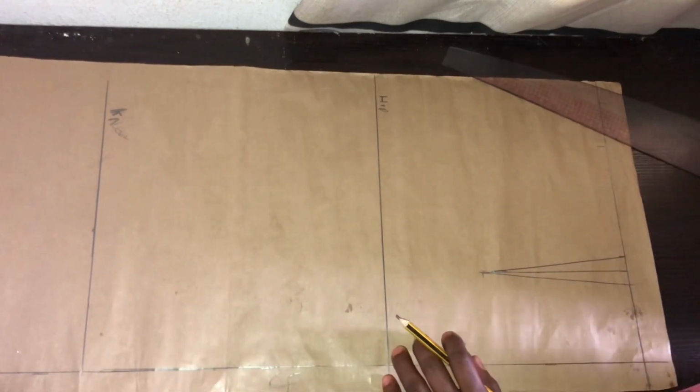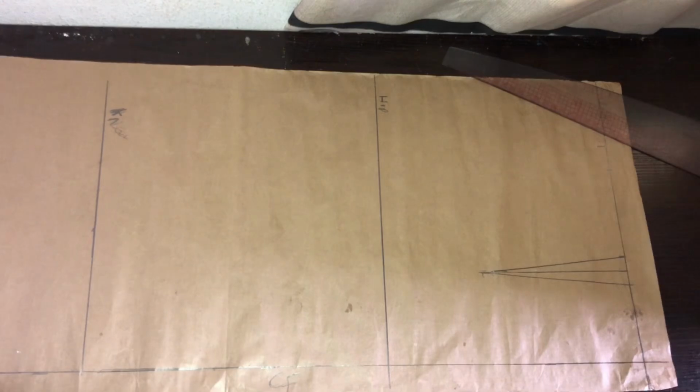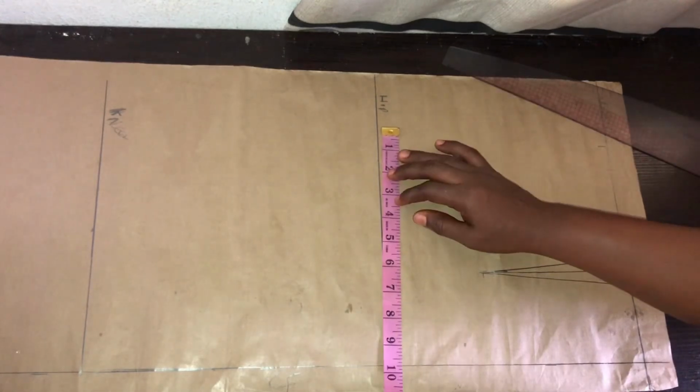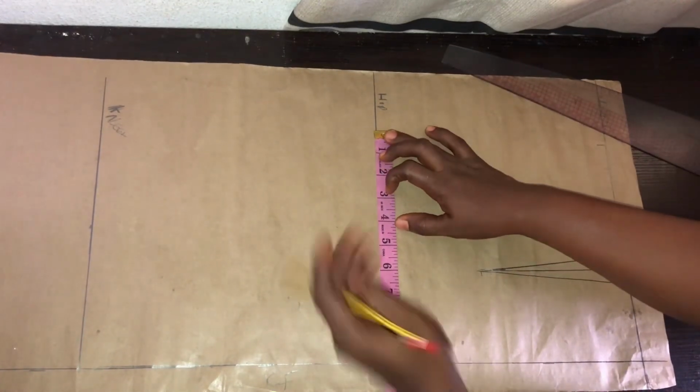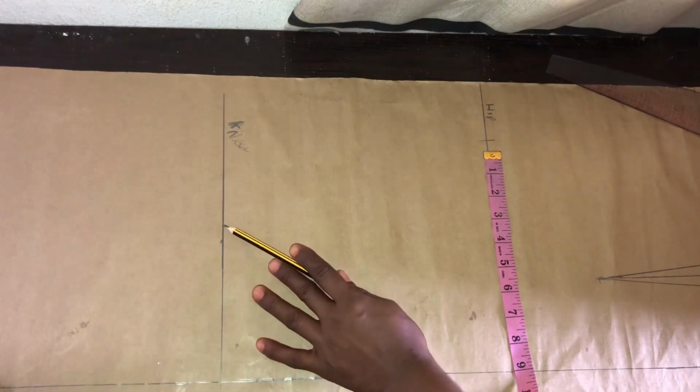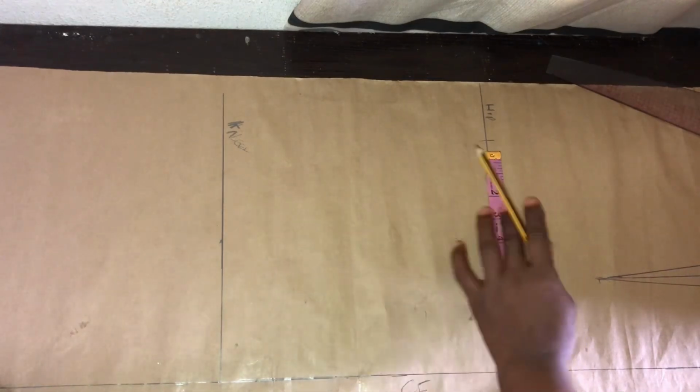Then on the hip line, I'll divide the hip by 4. The hip I'm working with is 38. 38 divided by 4 will give me 9.5. Then I'll drop my 9.5 on my hip line. Then on the new line, I will minus 1.5 from my hip to the new.